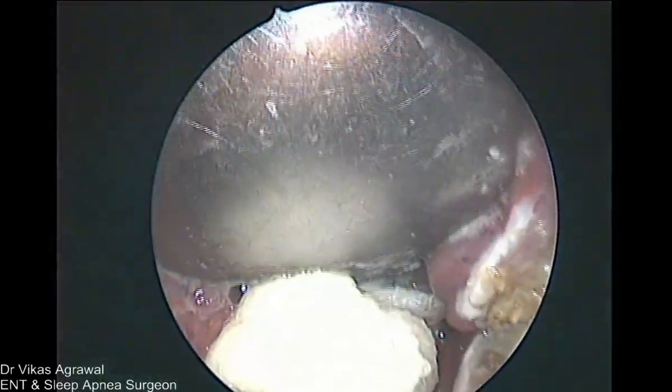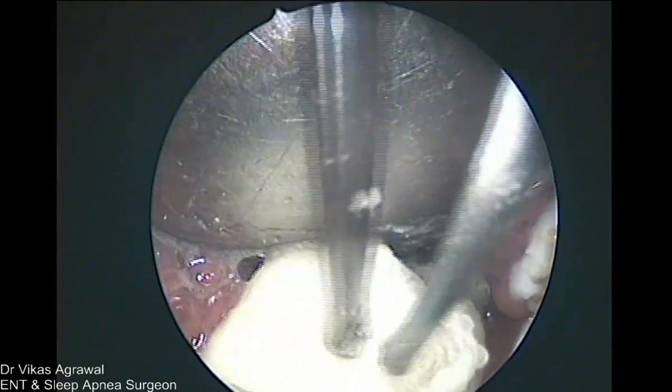Mouth opening of the patient is not very bad, but the tongue is big, na? Okay. So now you are showing the endoscopic picture.